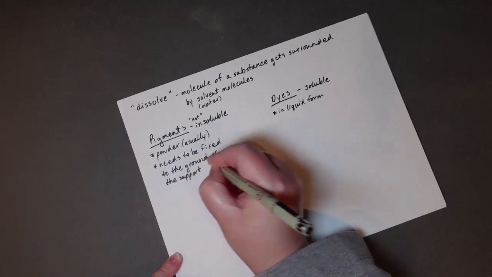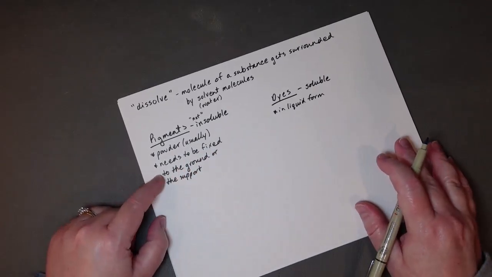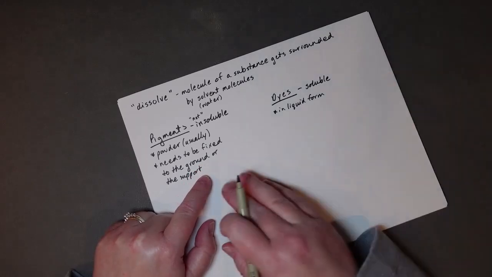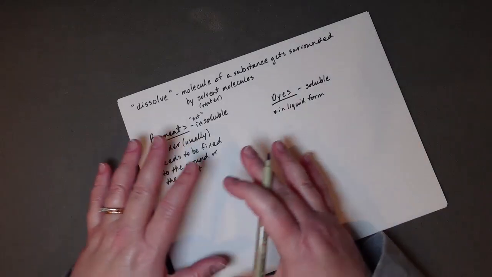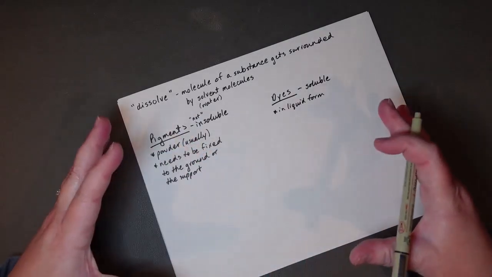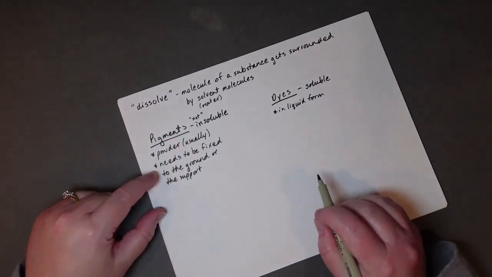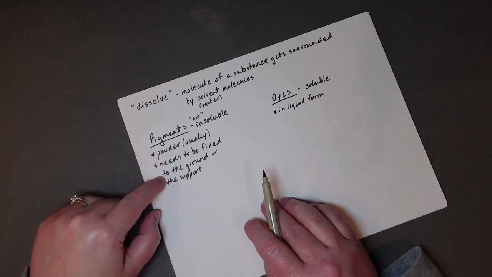And that's just a fancy way of saying a pigment needs to be fixed to your paper, your canvas, your rock wall. If you're rock painting, that's the ground or the support. The ground or the support is what you're doing your art on. Piece of paper, a canvas, right? So a pigment needs to be fixed.